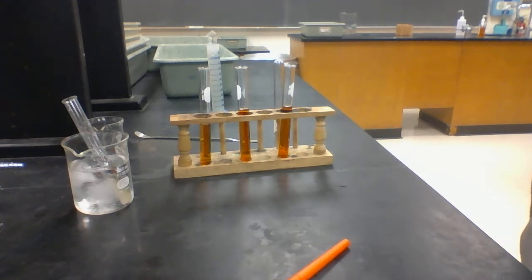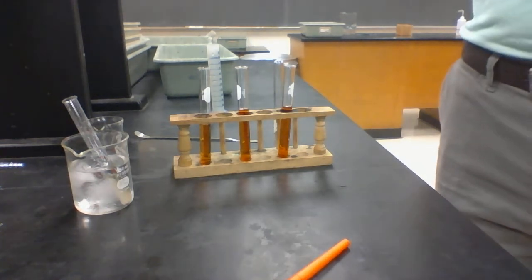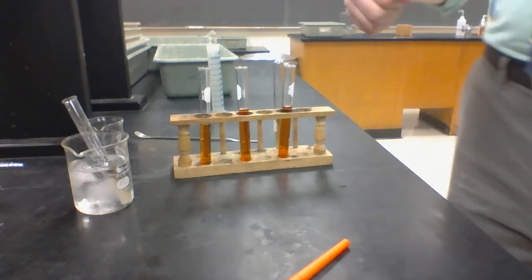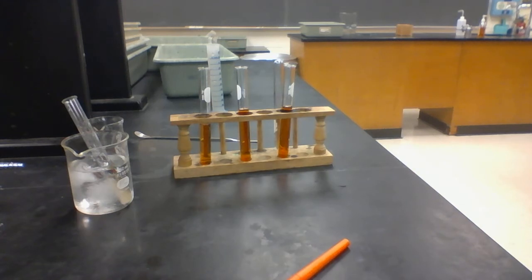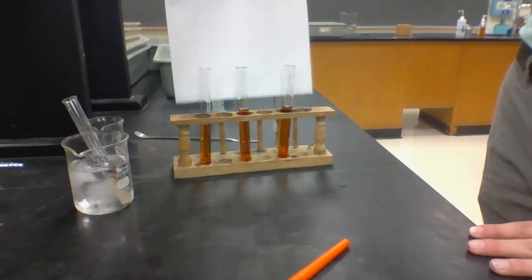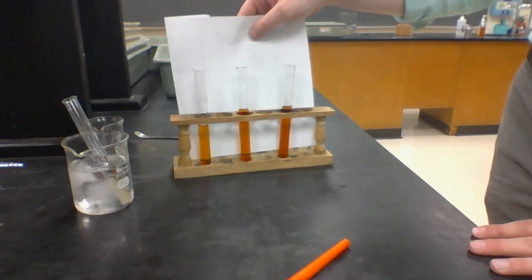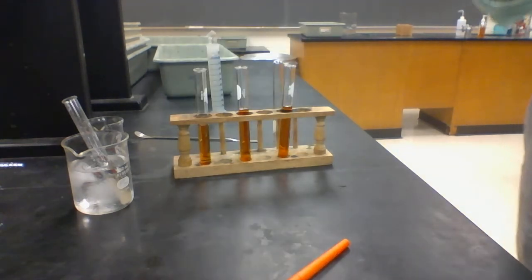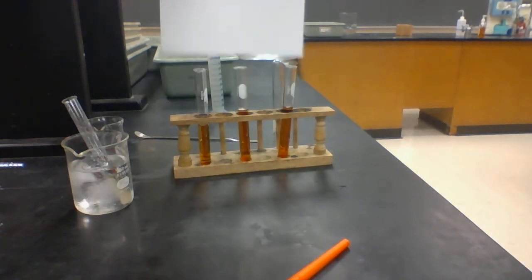In tube 3, you're going to do the same thing, but with the potassium thiocyanate. So this bottle. And to make it easier to see some of the changes, you could put a sheet of white paper behind all of these to see the different color changes that are going on in this reaction. So I'll leave that there for now.